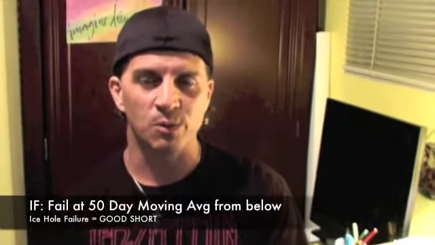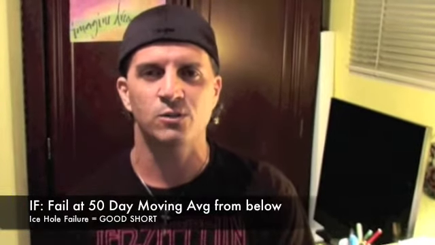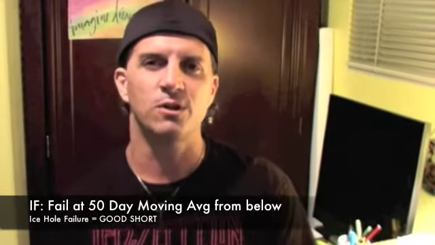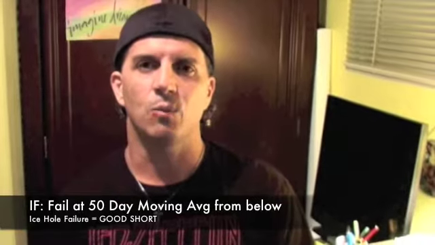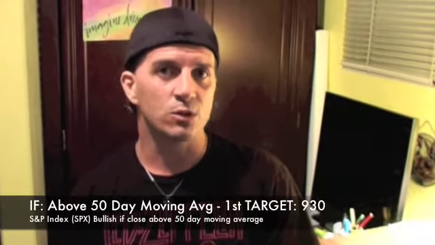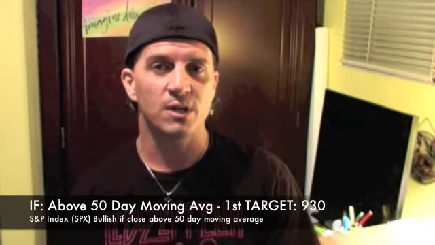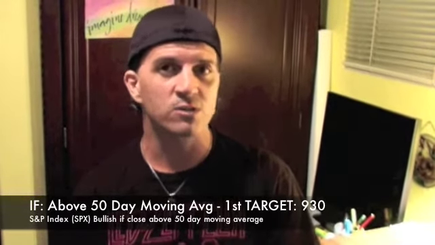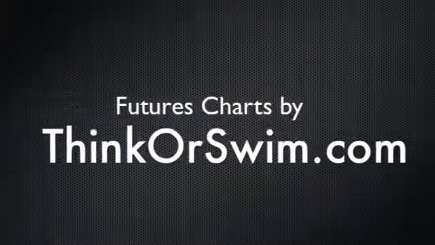And the question is, will we fail there? If we fail there, then we'll have a good ice hole failure pattern, which will set up a really good shorting pattern, and we'll short from there. And if we close above that, then we will look to be bullish again, and our next upside target will be 930. And if the markets keep rising, our next upside target from there will be 950.